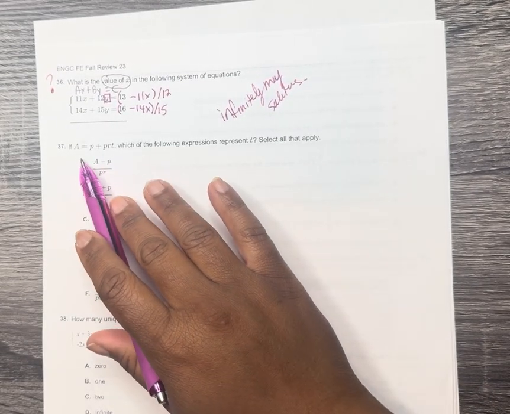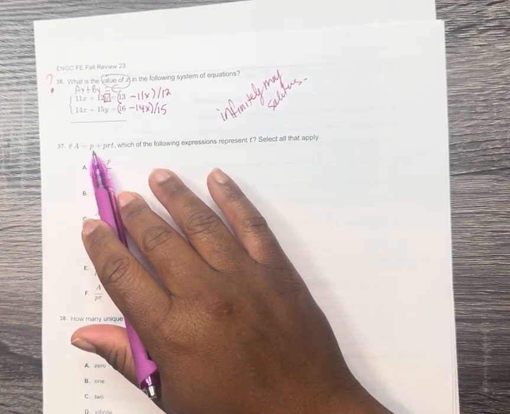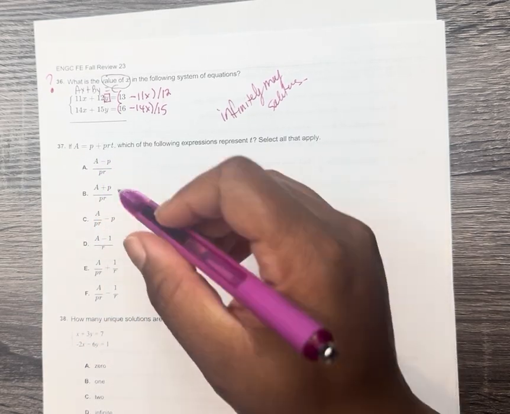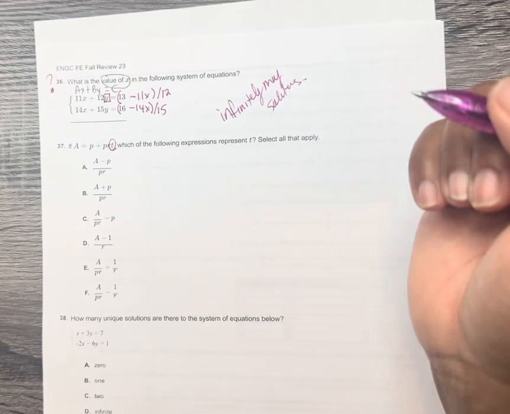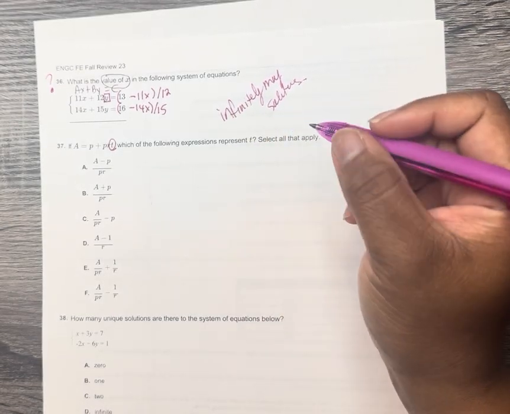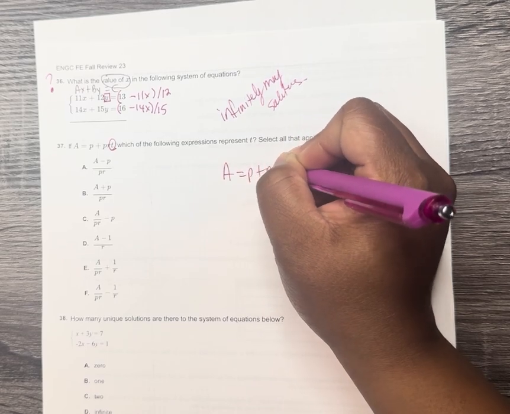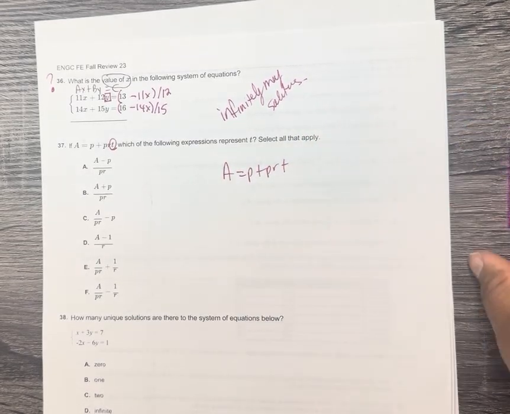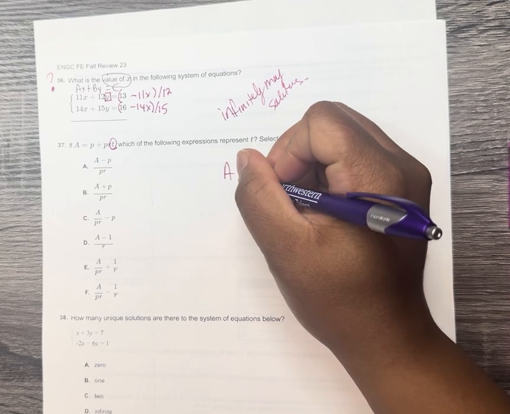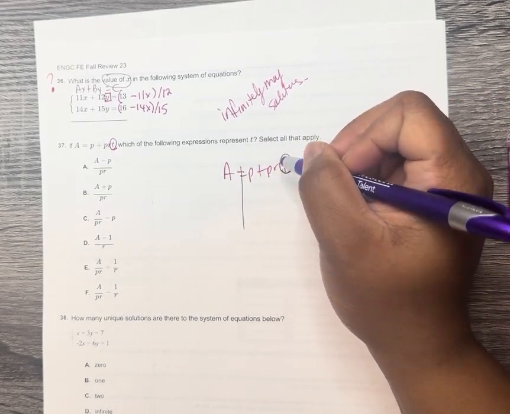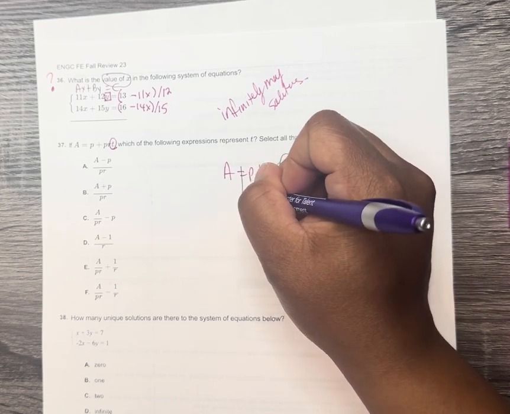All right, here it says we're given if A equals P plus PRT, which of the following expressions represents T? So this one, we got to solve for T. So we have A equals P plus PRT. We want T. There's our door. So we got to kick everything out except T. We got to start by kicking out this P right here.